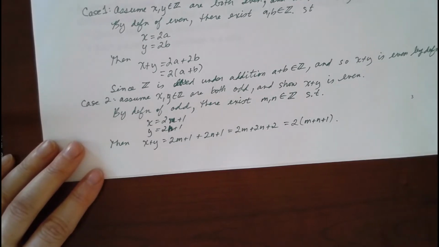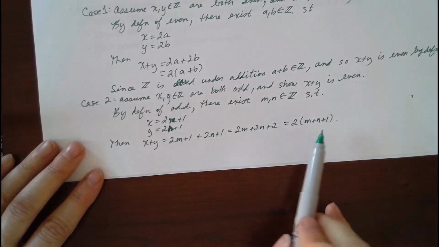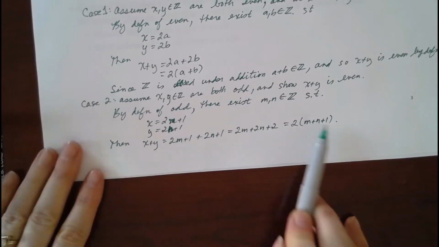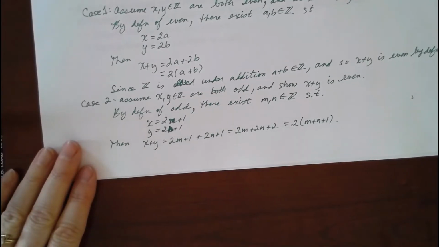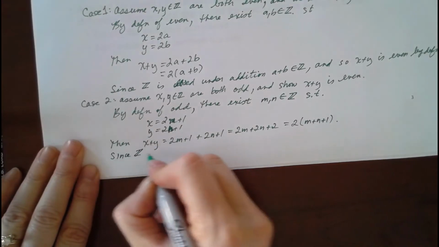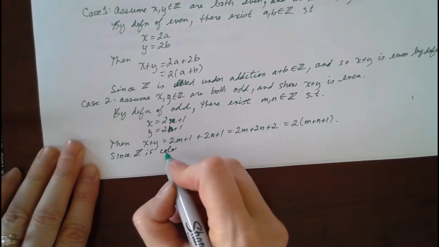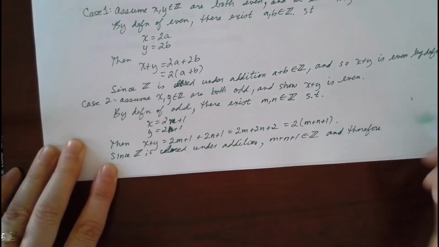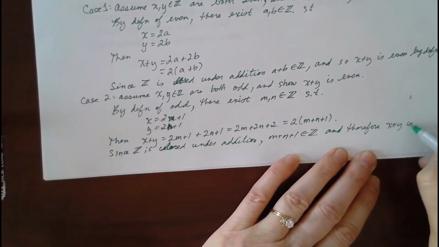Of course, our only job is to show that x plus y is 2 times an integer to get it to meet the definition. So I just have to make sure that I show that m plus n plus 1 is actually an integer, which is easy to do. Since the integers are closed under addition, m plus n plus 1 is definitely an integer, and therefore x plus y is even.